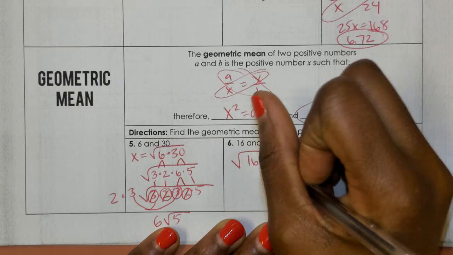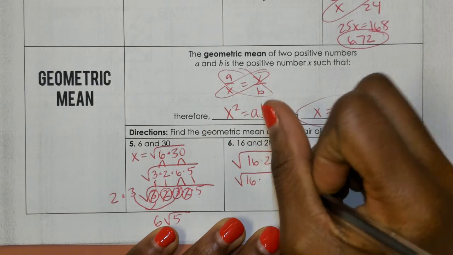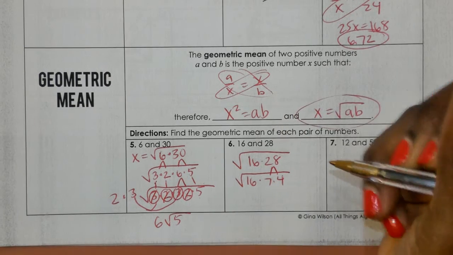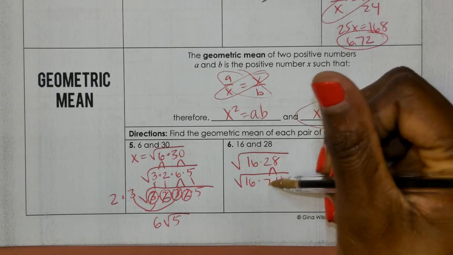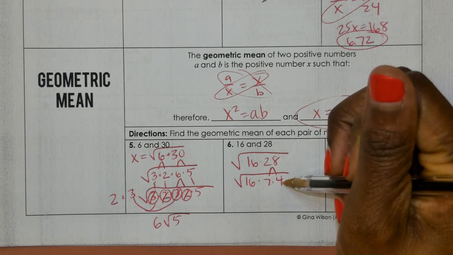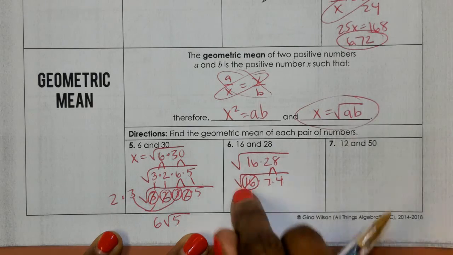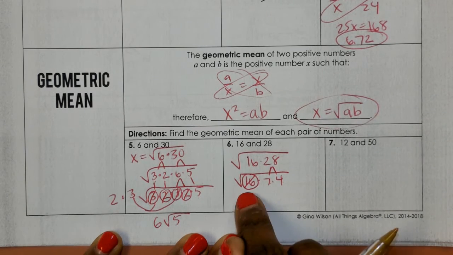Okay, 16 times 28. 16 is a perfect square, so we don't need to break that down. 28 can be broken down into 7 times 4. 7 is prime. There's no whole numbers that multiply to give us 7. And then 4 is a perfect square. So we're done. So square root of 16.